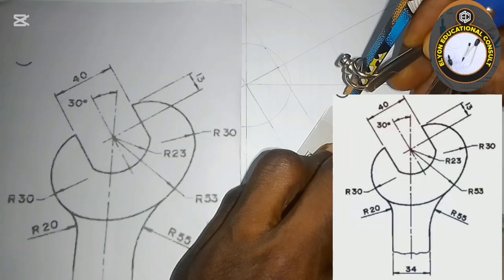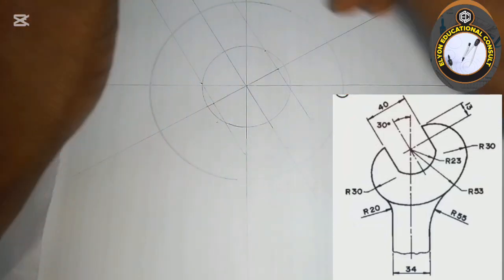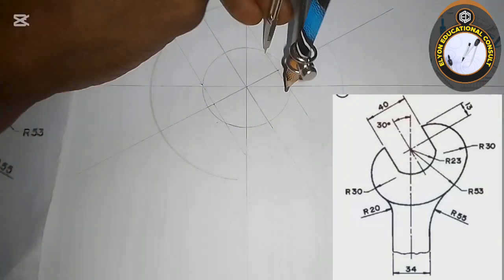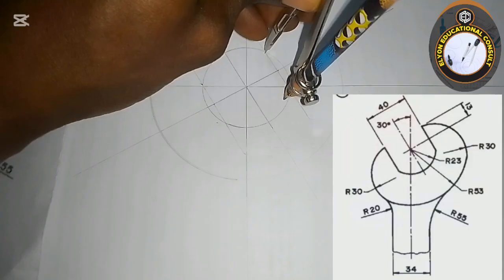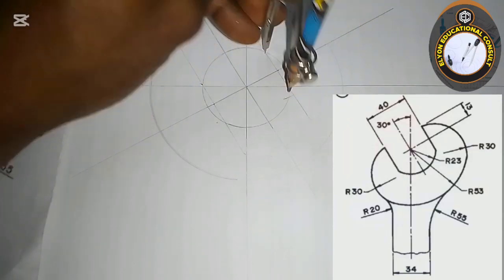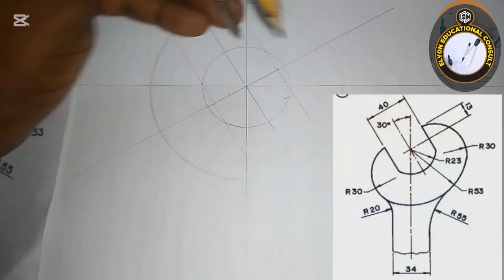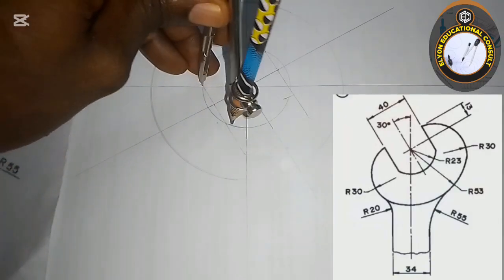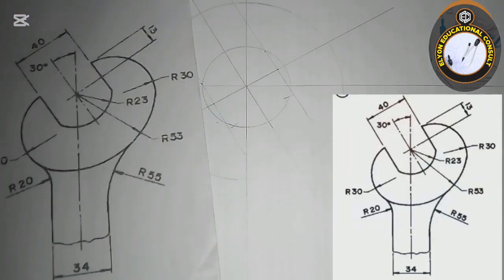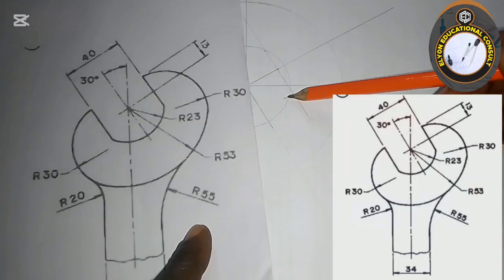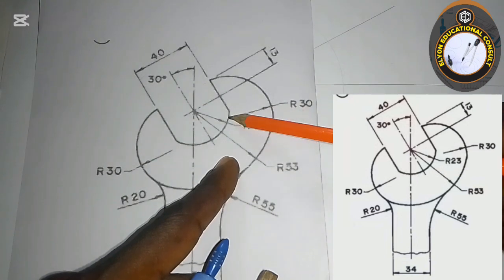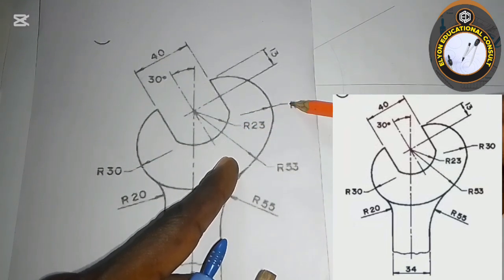This is 30. Then what you are going to do, needle on this point, that 1.3 centimeter we have there. Now strike at this point here, at the circumference of the smaller circle. I hope you can see that, the circumference of the smaller circle. Do that for both sides, then do that at this part here. Now this point here will be the center for this radius 30. I hope you are getting it now. It's at this point here that will be the center to draw this radius 30.